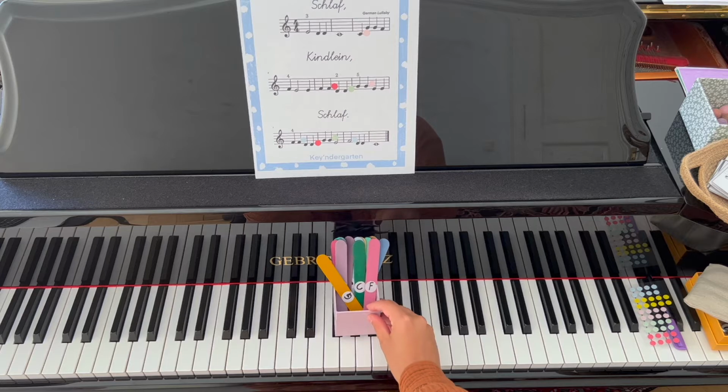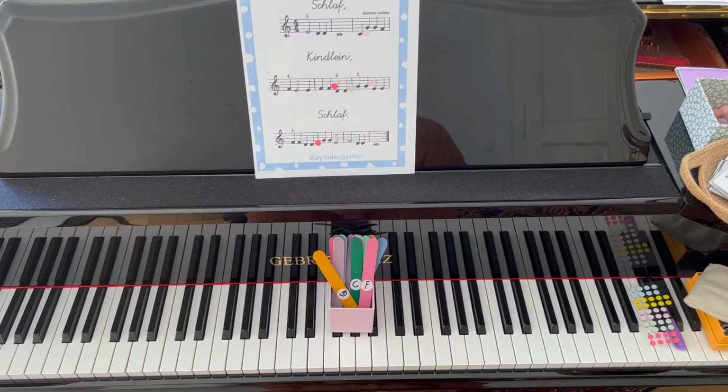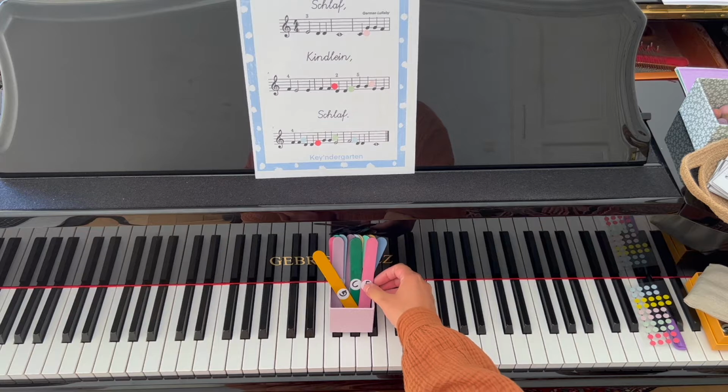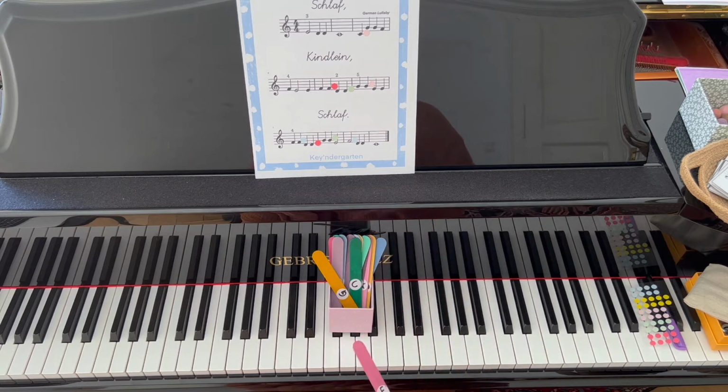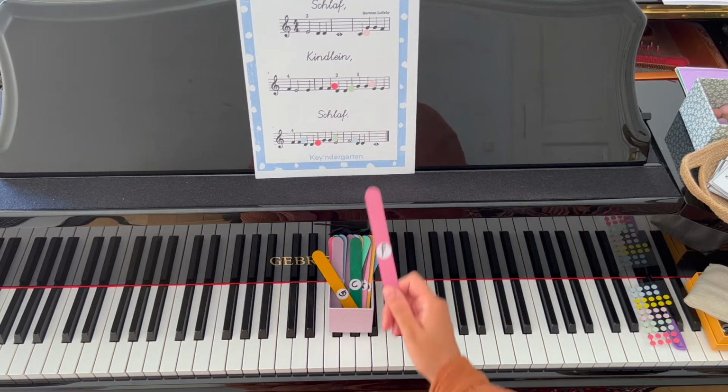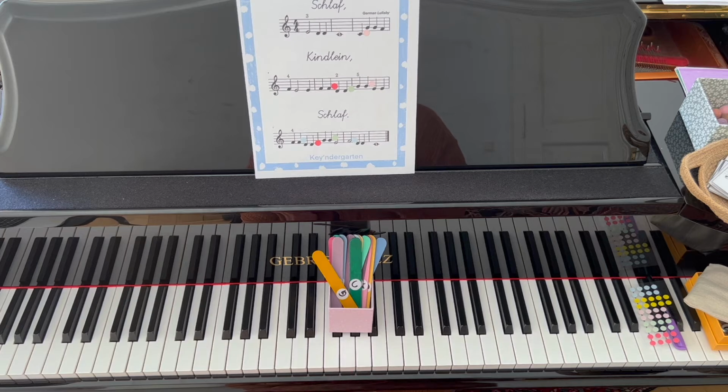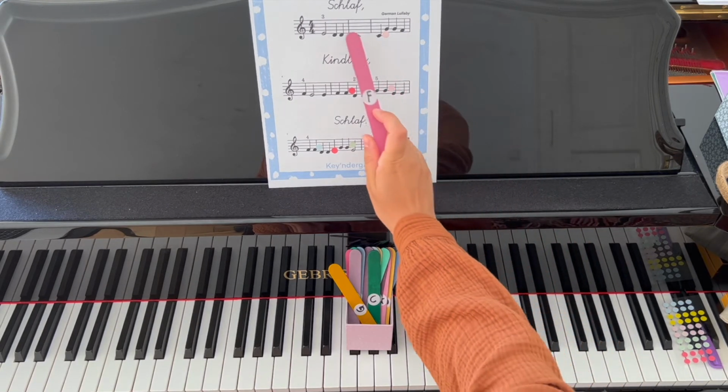Okay, so the first thing we could do, we could get out some colorful popsicle sticks and maybe label them with the letters A to G, and then we can use those sticks to spy for some notes on our sheet music and then afterwards on the piano. So the trickier notes right now are, I would say, E, F, and G. So let's start to look for F first.